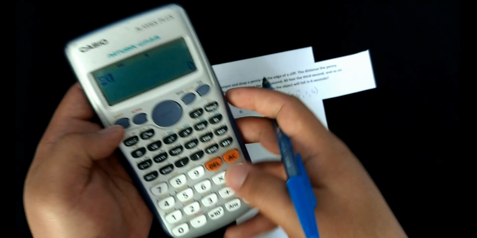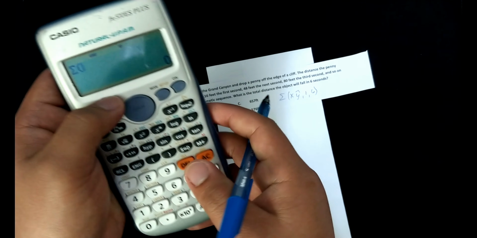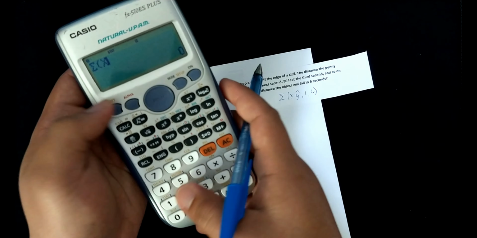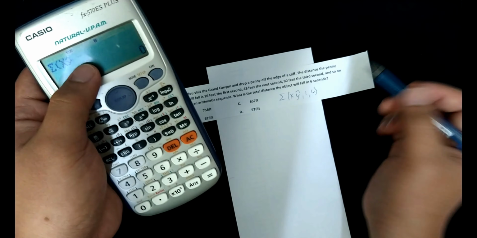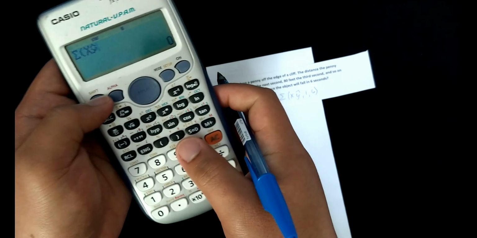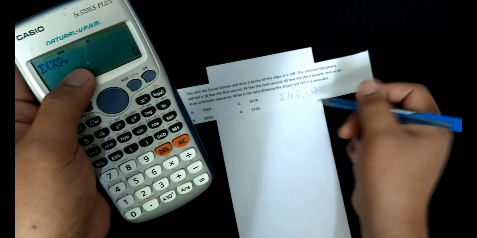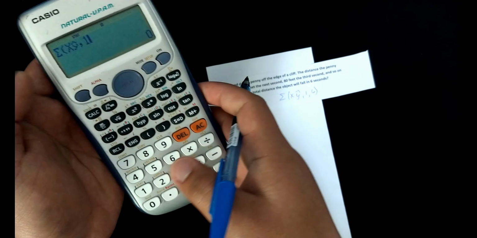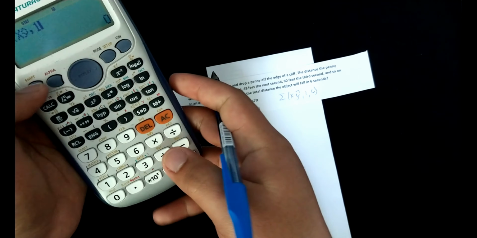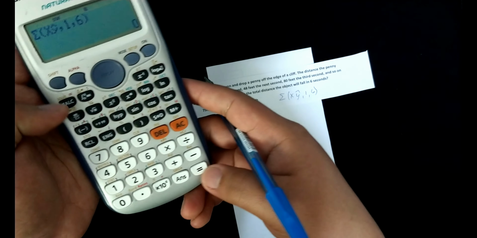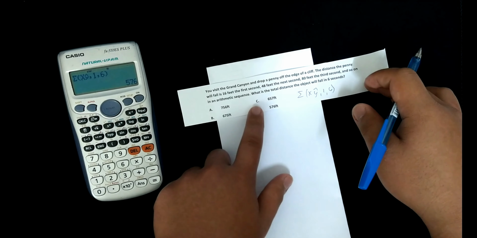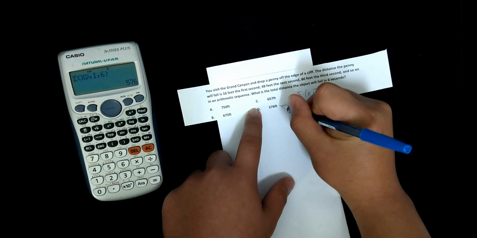Shift log for the summation, alpha x for x, then shift 1 5 5 for y kernel, then shift close parenthesis, comma, then press 1 for the first term until 6 for the 6 seconds. So the answer is 576 feet.